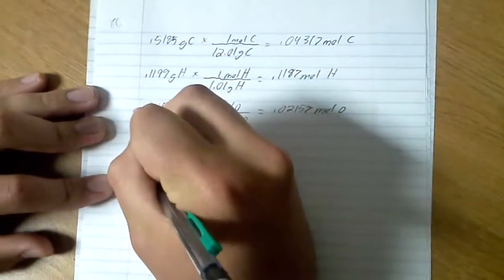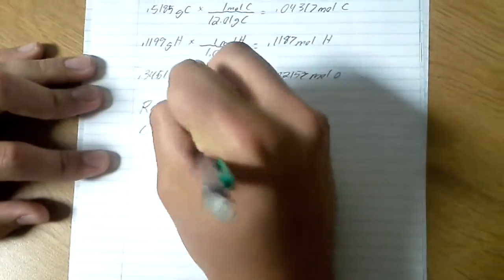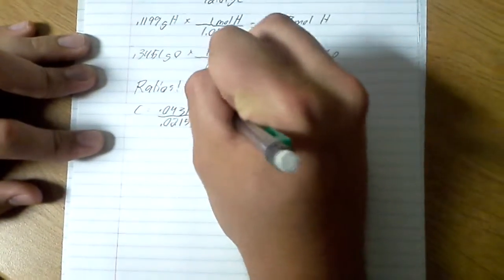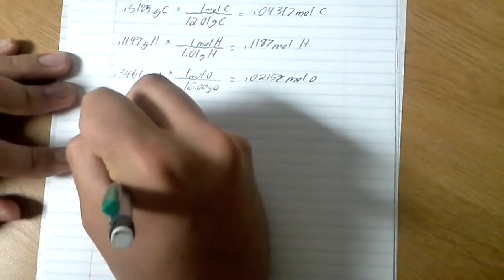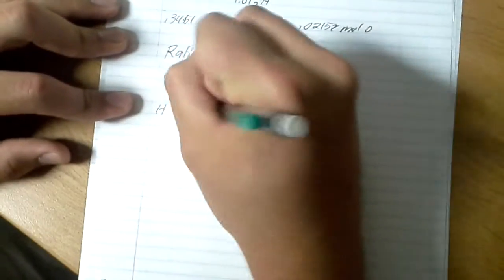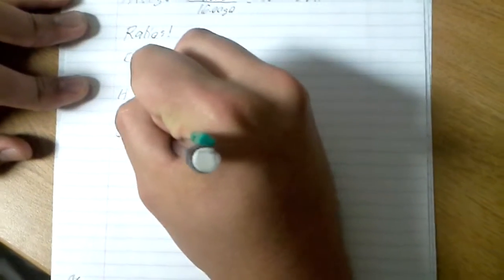So for carbon, we use 0.04317 divided by 0.02157. This comes out with an approximate number of 2. For these purposes, we can round to a better number to use. So for hydrogen, we use 0.1187, which is its moles, divided by 0.02157, for an approximate number of 5.5. And lastly, for oxygen, we use 0.02157 divided by itself for an exact number of 1.